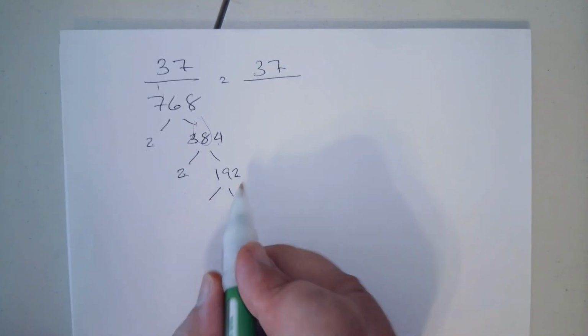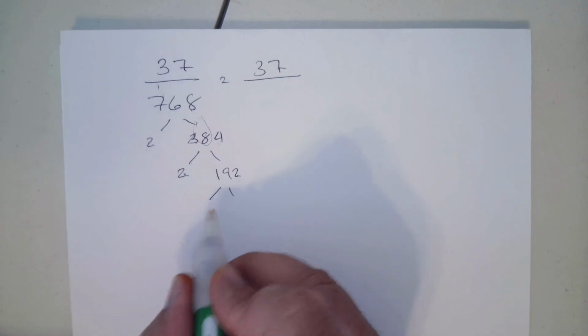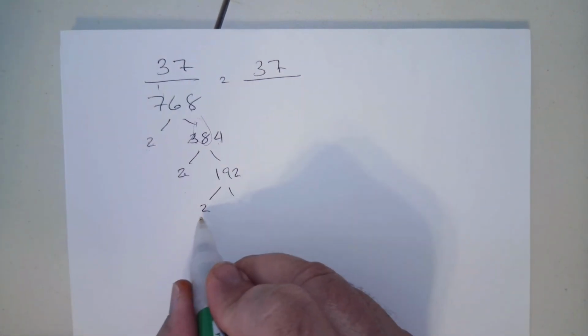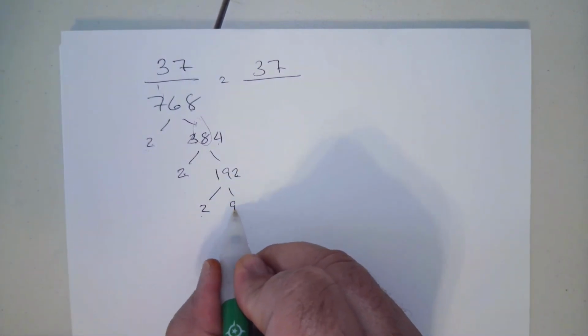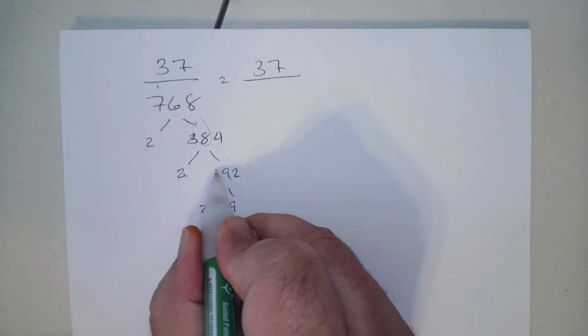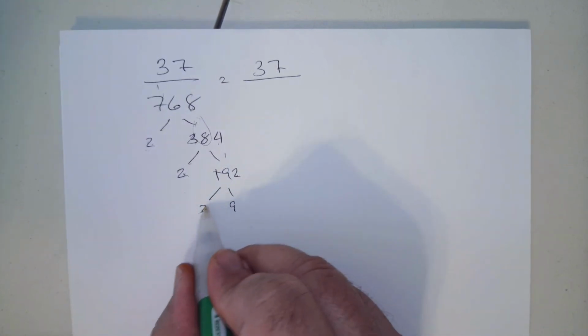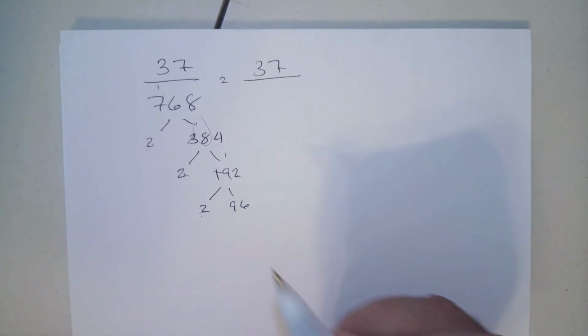Again, ends in an even integer, so it's divisible by 2. 2 goes into 19 9 times. 2 nines is 18, so it leaves 1 left over. 2 goes into 12 6 times.